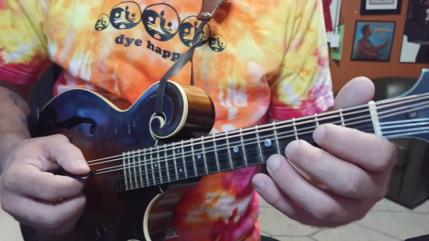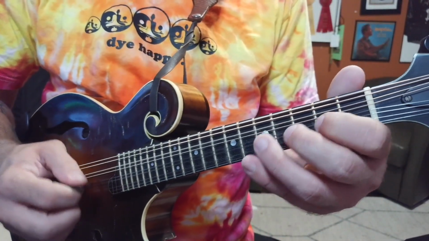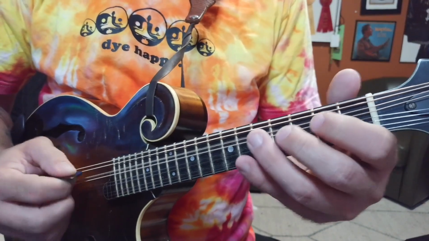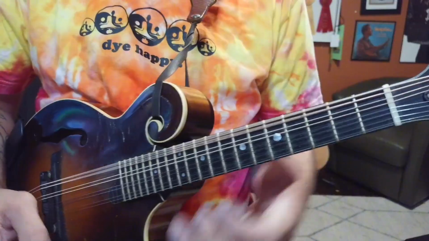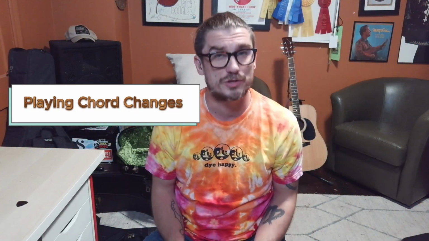An example I like to use for transposing being useful when you're improvising or just learning a tune is going to be Sweet Georgia Brown. That first two chord changes of D and G go something like this. So that's transposing. Let's talk about playing over the chord changes of a song.